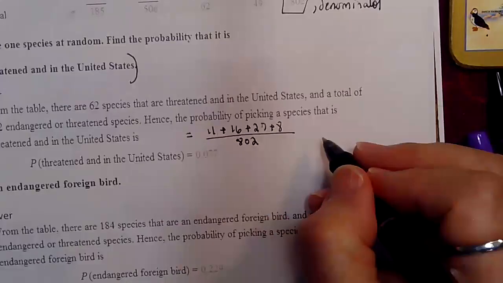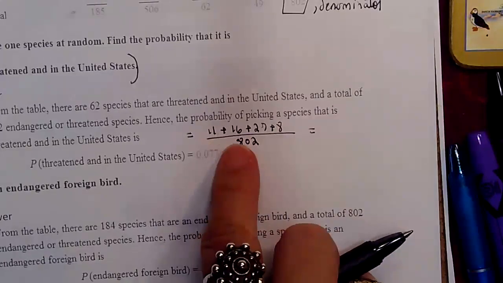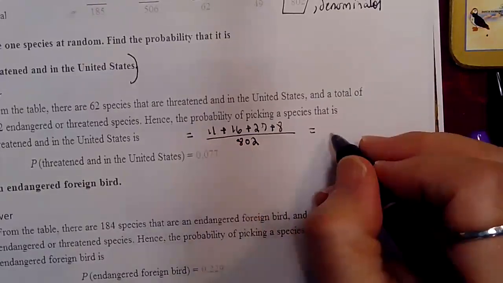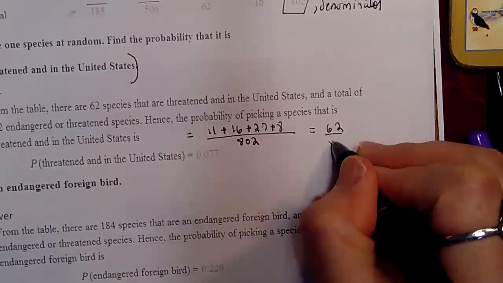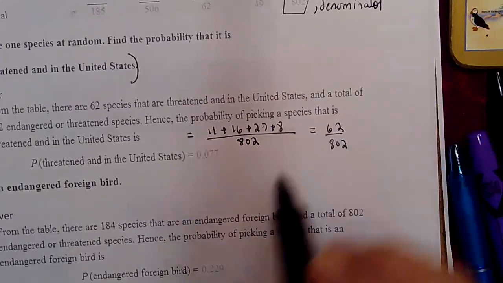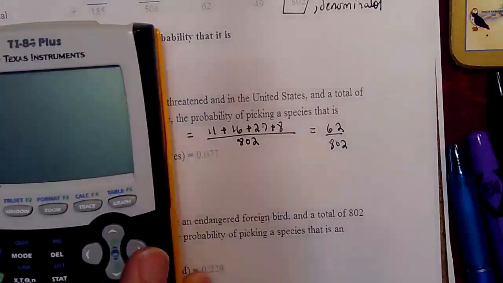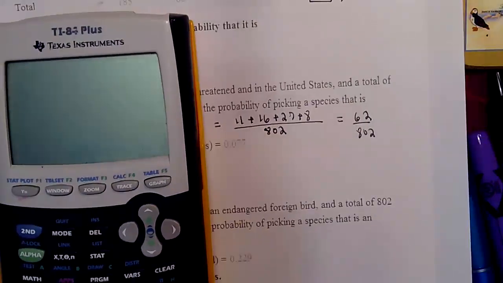When you add all these numerators, that gives you 62 out of 802. Then you use your calculator for that, 62 divided by 82.